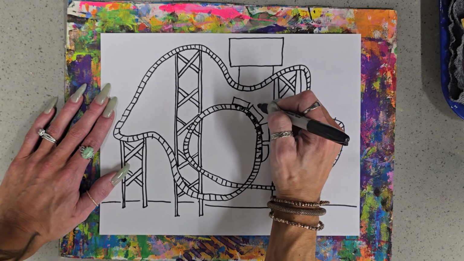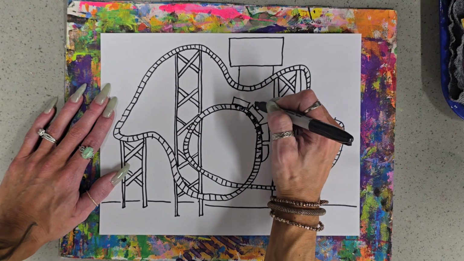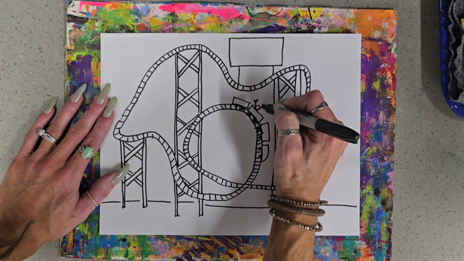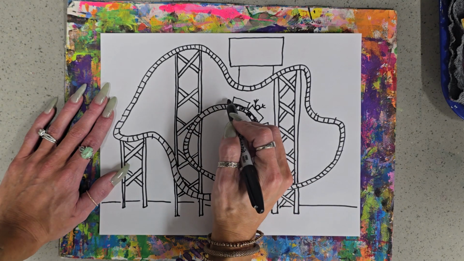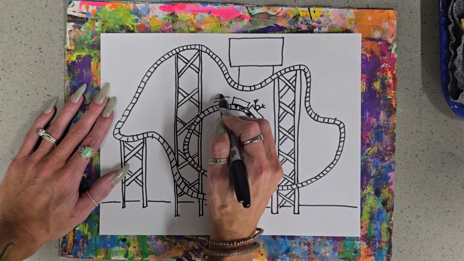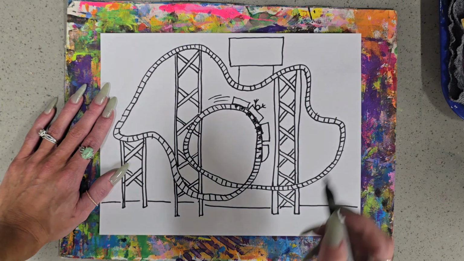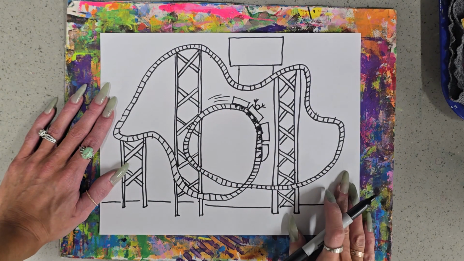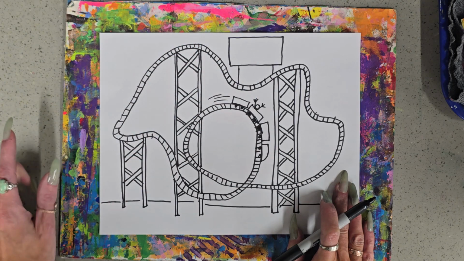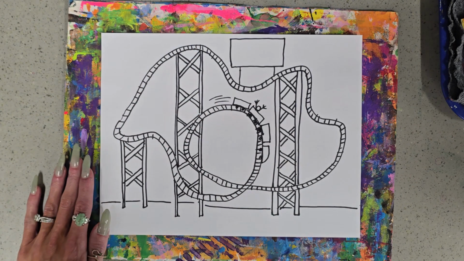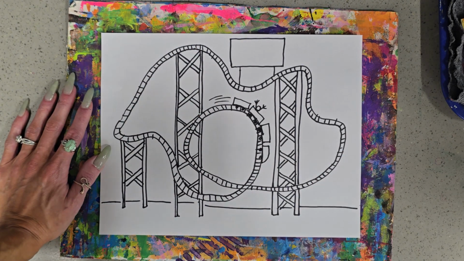I could even put some little people in there with their arms up saying whoop whoop. They look like they're having fun. I could even show some lines to show that the roller coaster is moving. Shoosh. I could add a second roller coaster. Sometimes roller coasters that are really big have 2 active roller coasters going on the track at the same time. You can add as many as you'd like to.